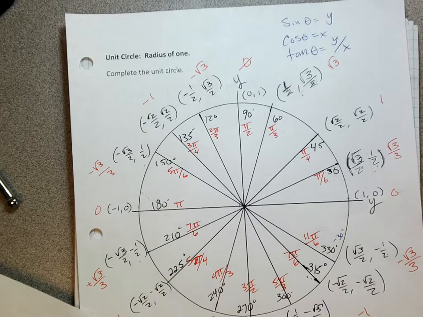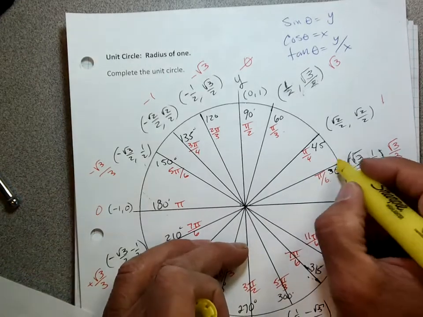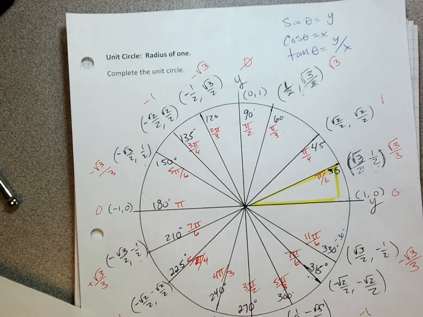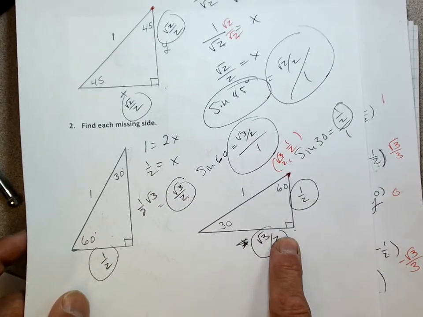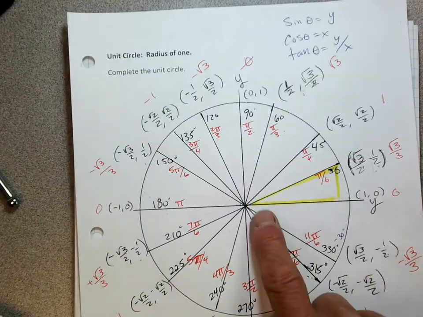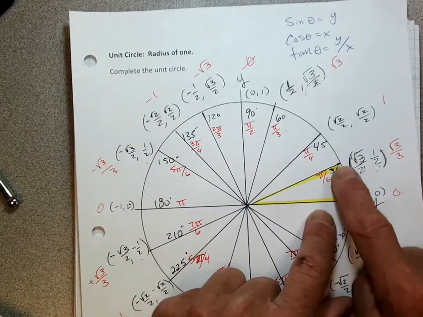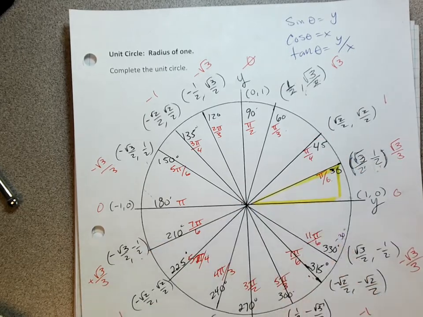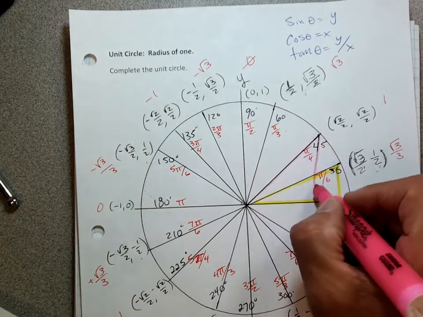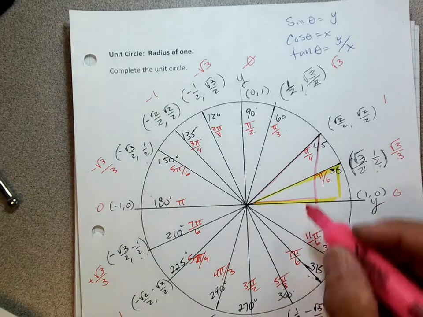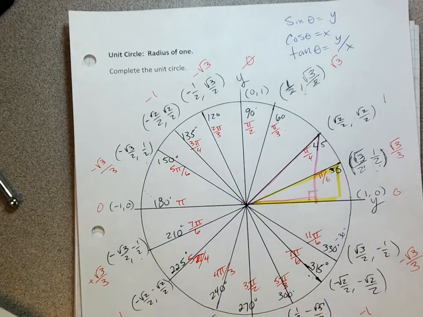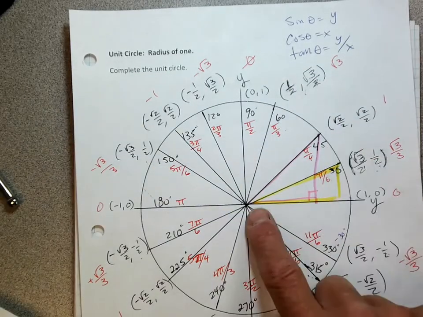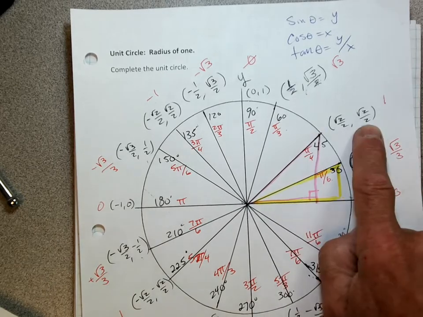So if we're going to trace them out, first of all, I'll just show you. Here is a 30, 60, 90 triangle. And we know from my picture that this would be square root of 3 over 2. This would be 1/2. So my coordinate is square root of 3 over 2. That's my x value. My y value is 1/2. So the coordinate of this point is square root of 3 over 2, 1/2. My 45, 45, 90 triangle is also there. Okay? Not very straight, but that's a 45, 45, 90 triangle. Again, from our warm-up, we find the coordinate of that is square root of 2 over 2, square root of 2 over 2.